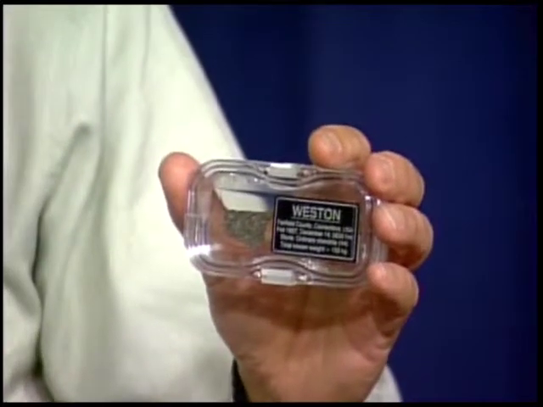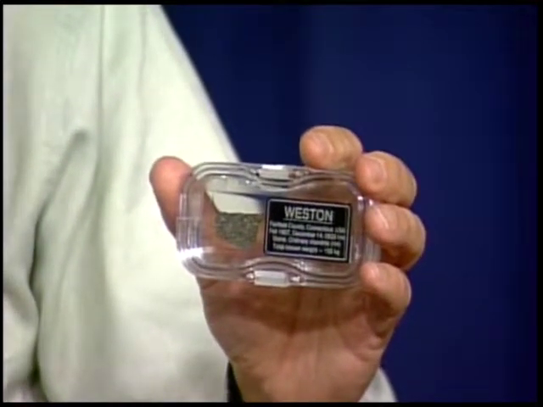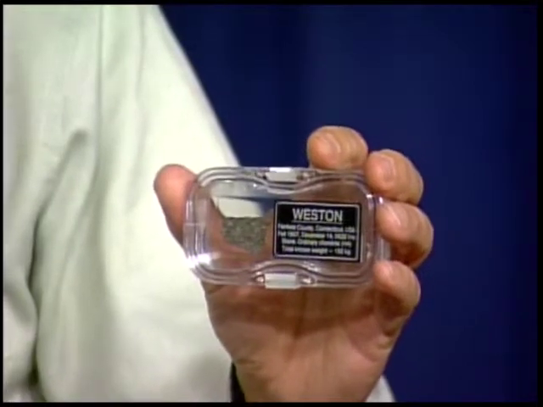I think if you have a few of those examples, our viewers would like to see those. Okay, well, let me start with one. This one is from Weston, Connecticut, and it was the very first meteorite to fall in the United States when it became a country. And it was very controversial at the time.